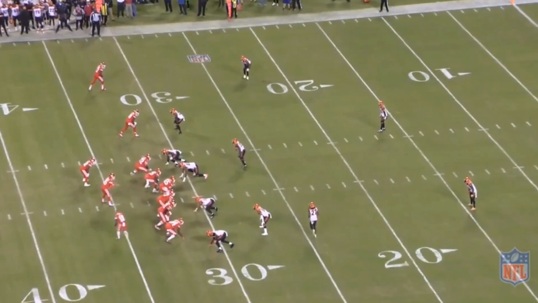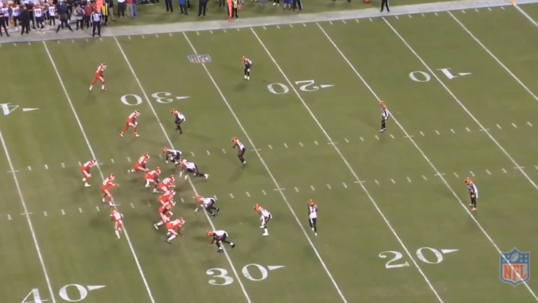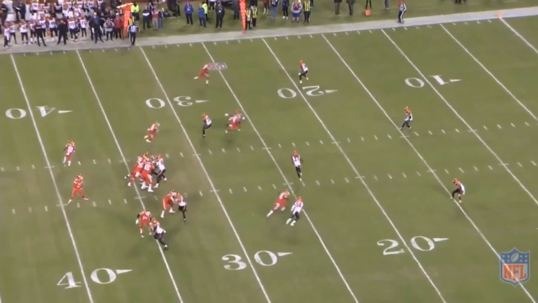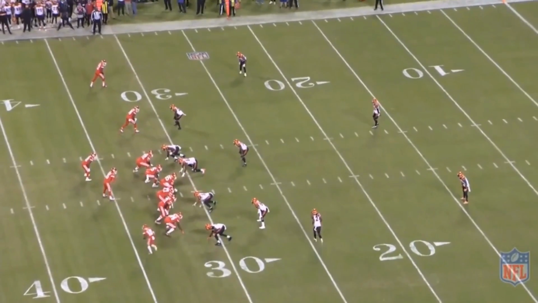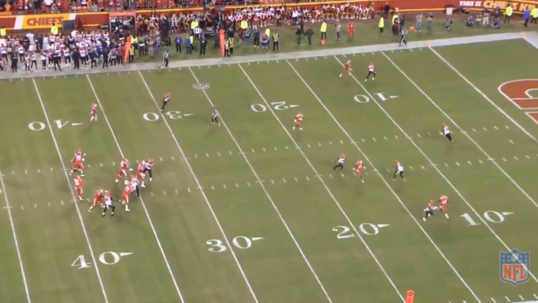Let's pay attention to the underneath coverage first. We see him run across. See that linebacker run out for the sweep. He's then supposed to be matched up. You see everybody else is matched up underneath. But you watch that middle linebacker. He's thinking sweep, sweep, sweep. Distorted, too late, guy running free.